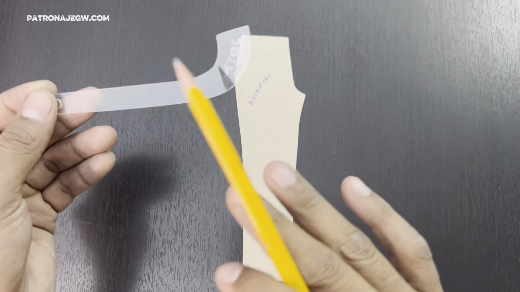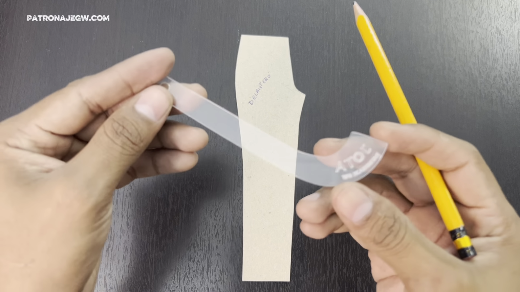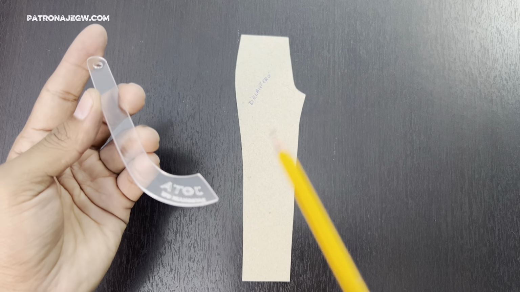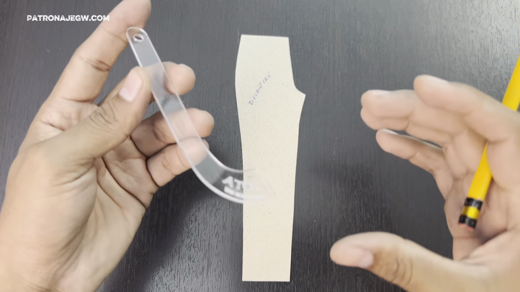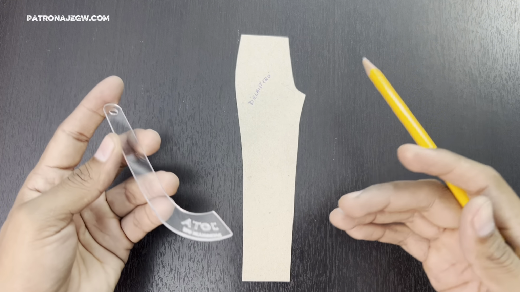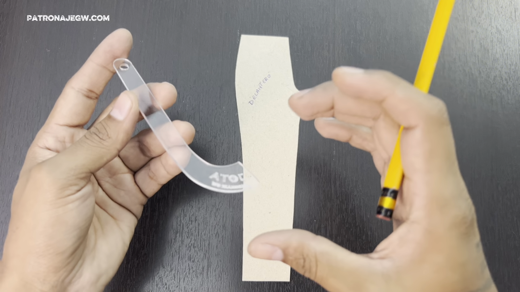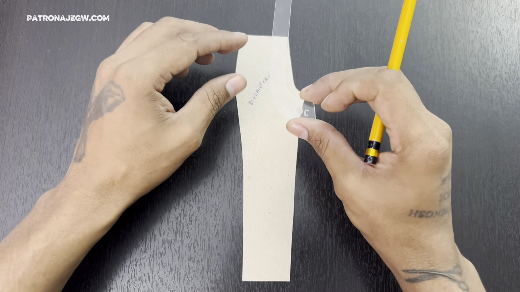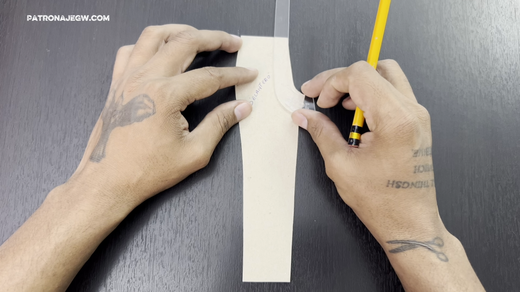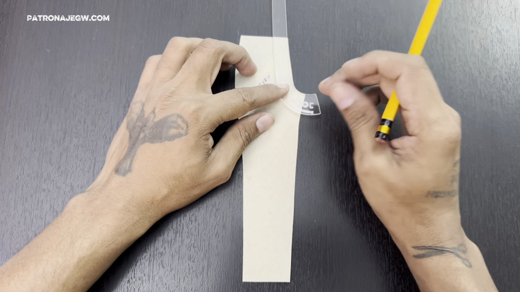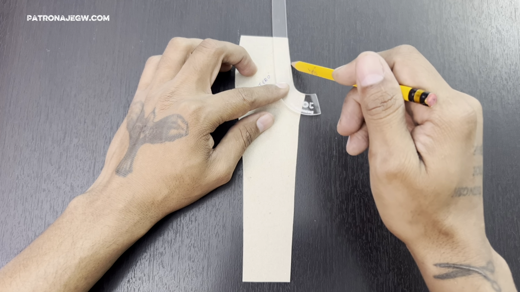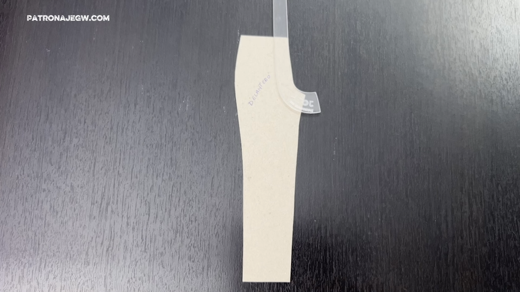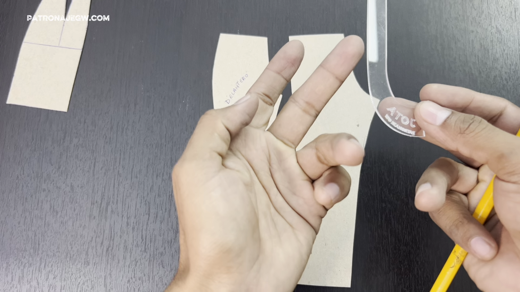I don't know if other countries have it yet, but we created this ruler based on a large J ruler. Okay? The only thing we did is digitize it, vectorize it, and make it in millimetric sizes. So in this case, if we are working with this ruler, the only thing we are going to do is use the inner part of the ruler and trace the front rise. If we are going to work on the back part, we will work with the outer part.